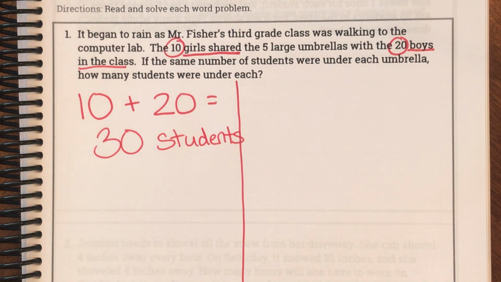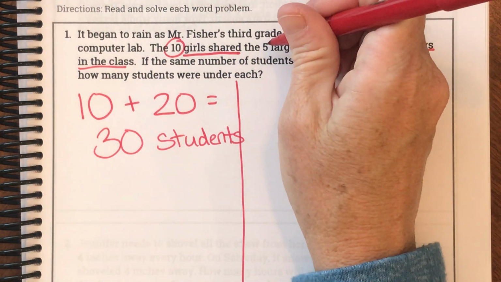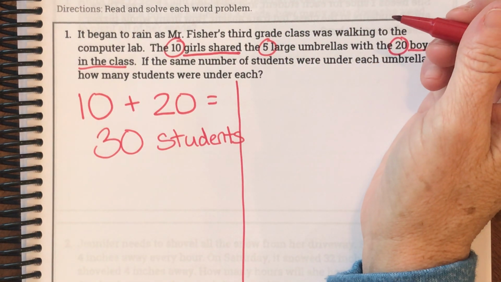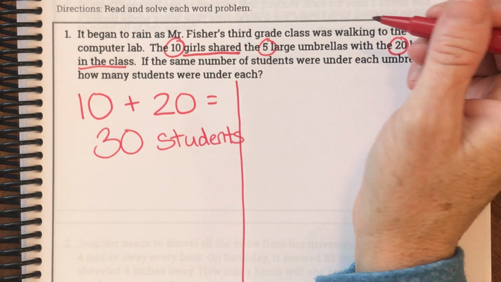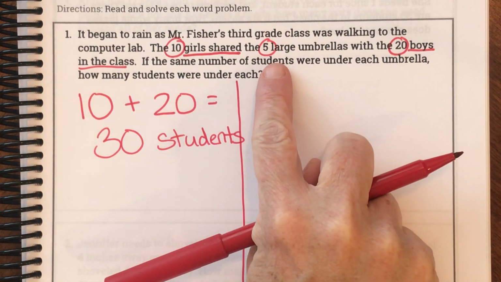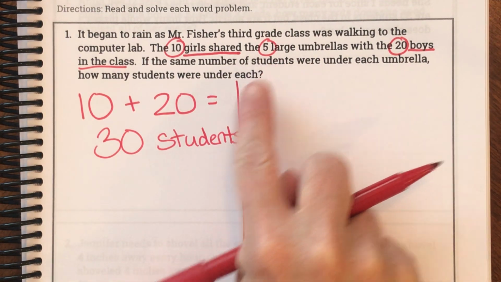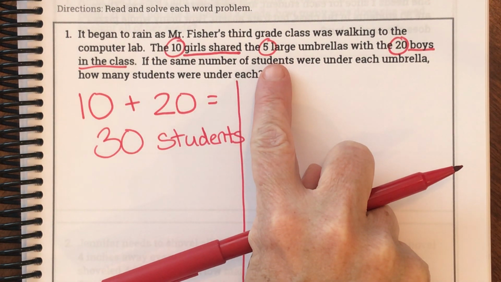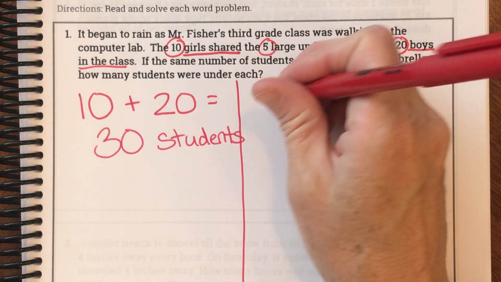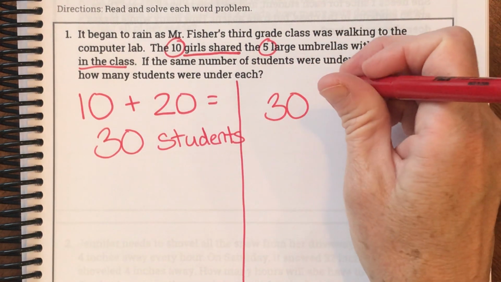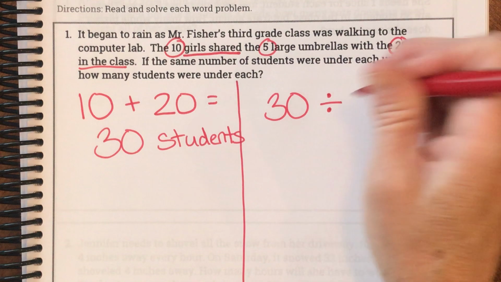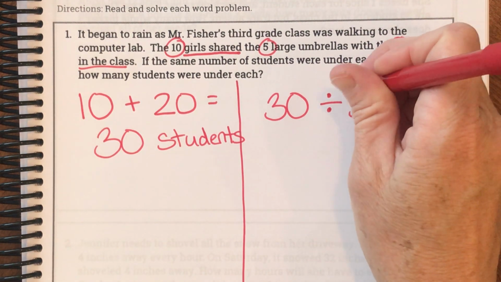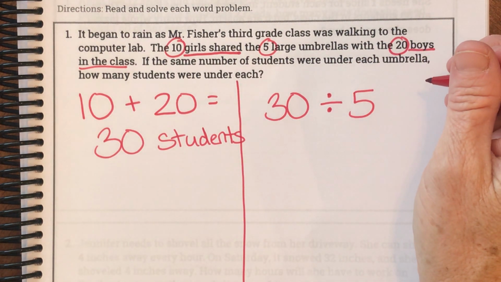Okay, so now what else do we know in our story? There's only 5 large umbrellas. They're sharing those. So these 30 students are sharing those 5 umbrellas, which means we have to put these 30 students in groups. So what operation is that when we put something in groups? That operation is division. So 30 students are going to be divided into groups to share the 5 umbrellas.